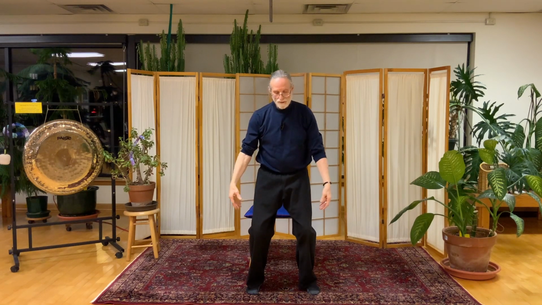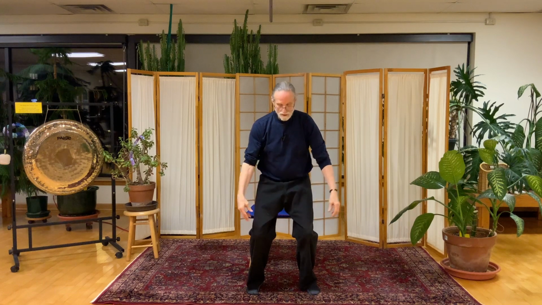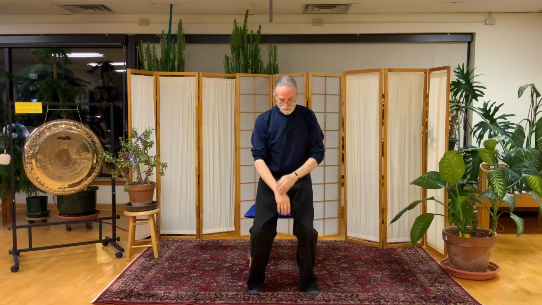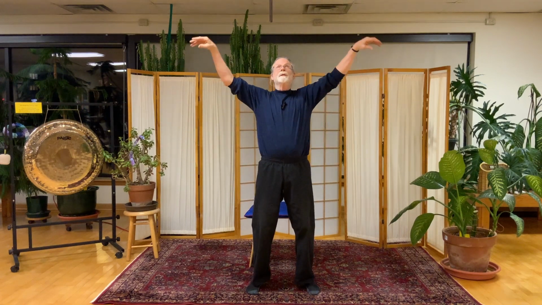Okay, so that's the outer crane. So there's an inner crane. Instead of making the basket, you do this DNA sort of spiral, and then continue with the outer crane, however you want to. So the wings are folded, so to speak.